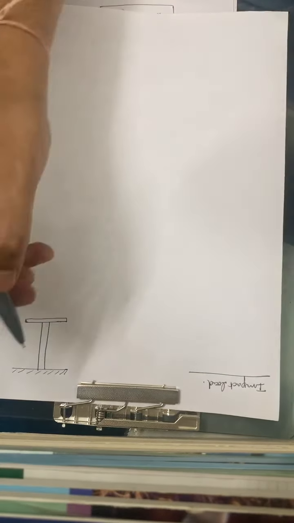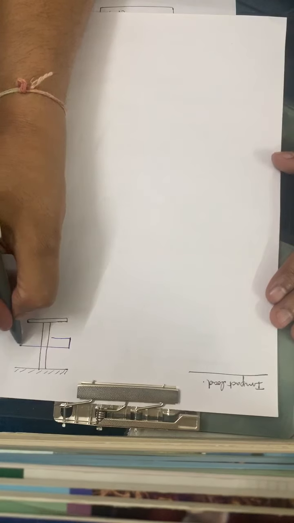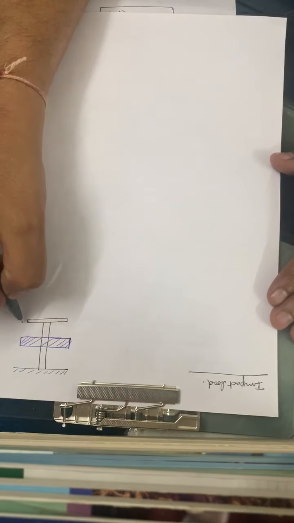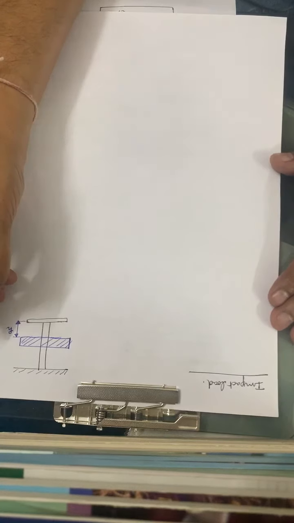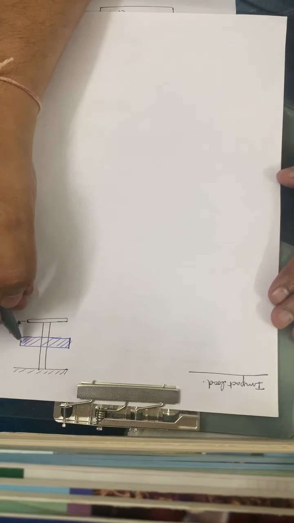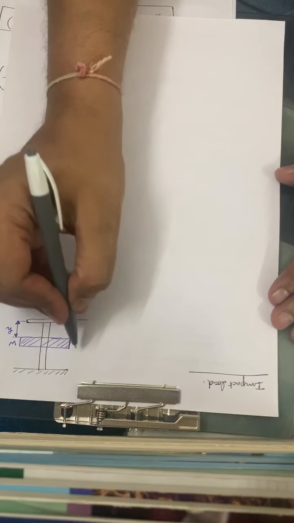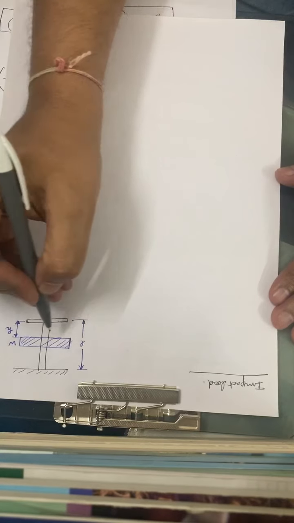If we apply this weight from this height to this bar of length L, then what will it experience?